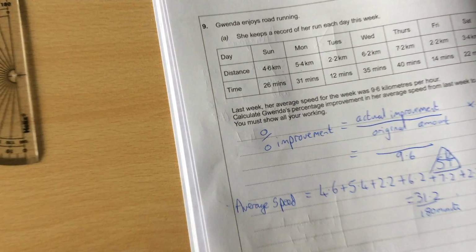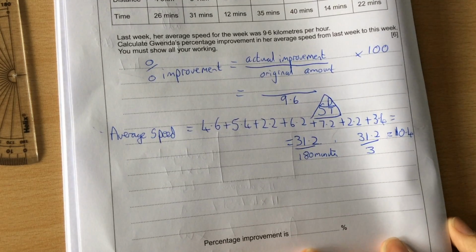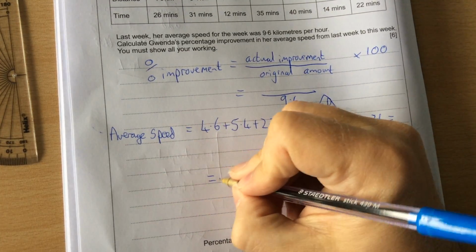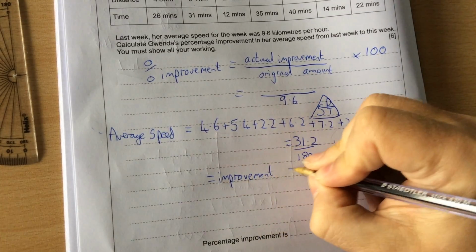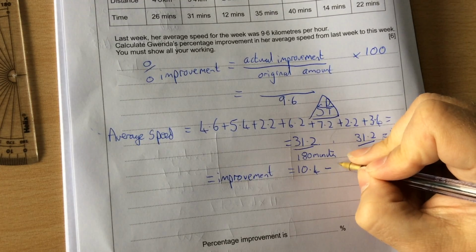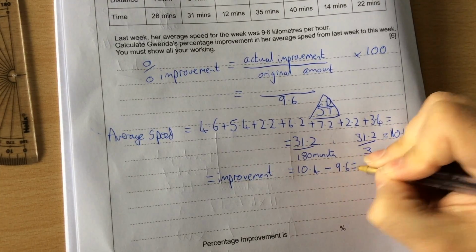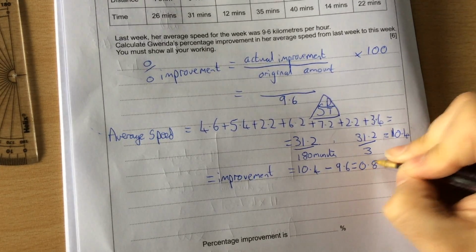So our average speed last week was 9.6. It now becomes 10.4. So the improvement is 10.4, her new speed, take away last week's speed, 9.6. 10.4 take away 9.6 is 0.8.